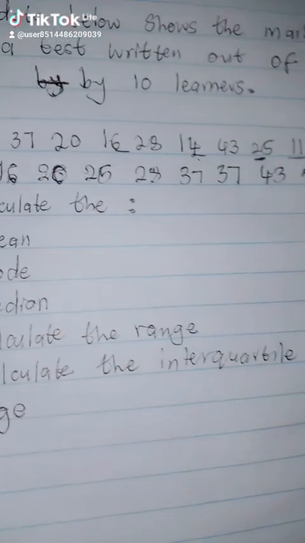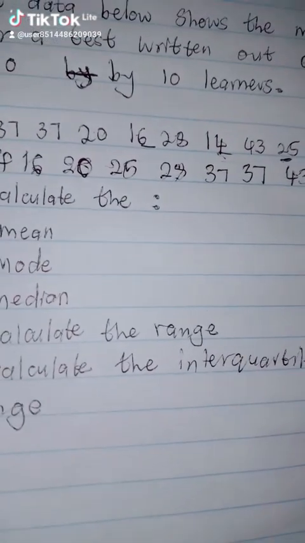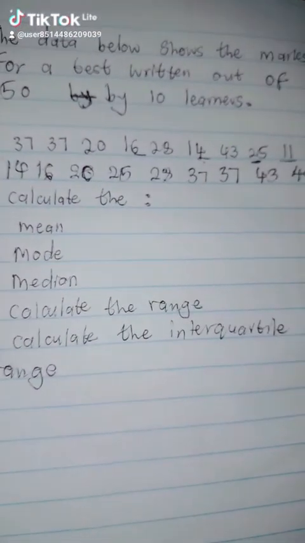Then they said calculate the mean. For us to calculate the mean here, we will have to add.